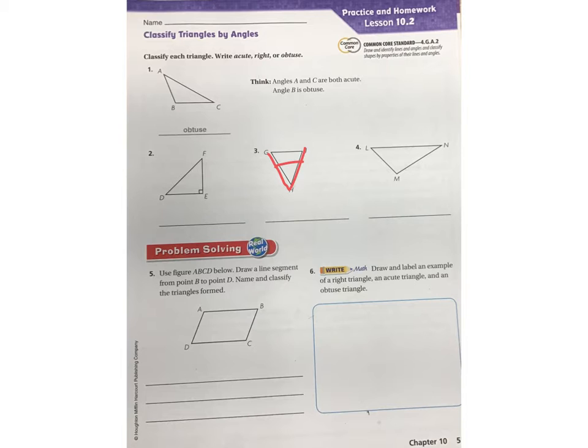Now let's look at all of the angles. Say it with me. Acute, acute, acute. If all 3 angles are acute, that makes the triangle acute. Good. Okay, all right, yes, acute.